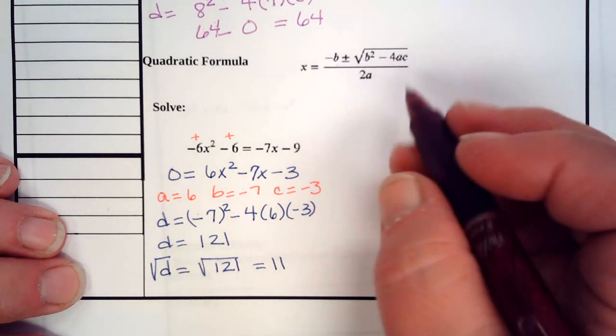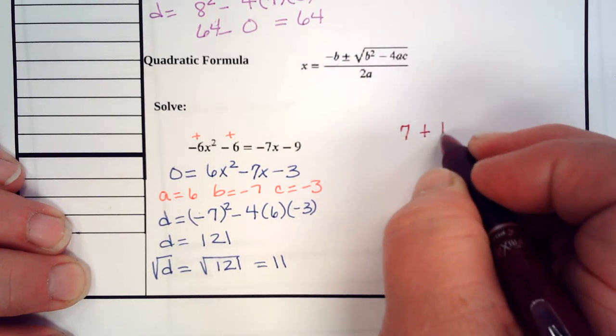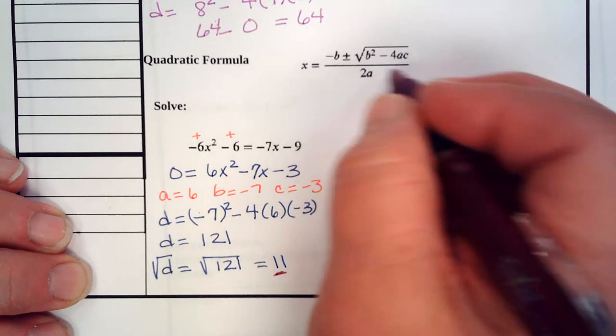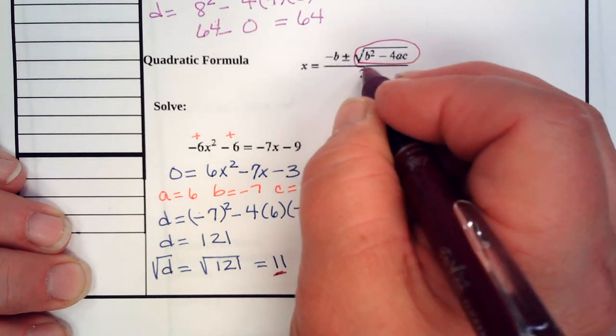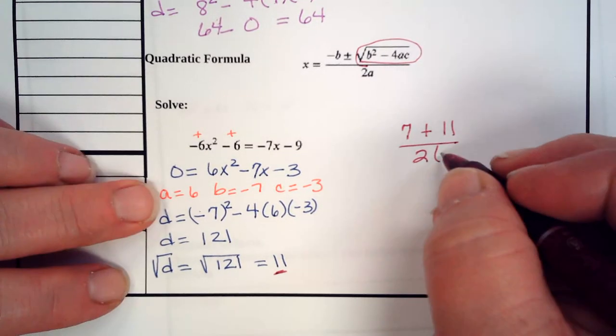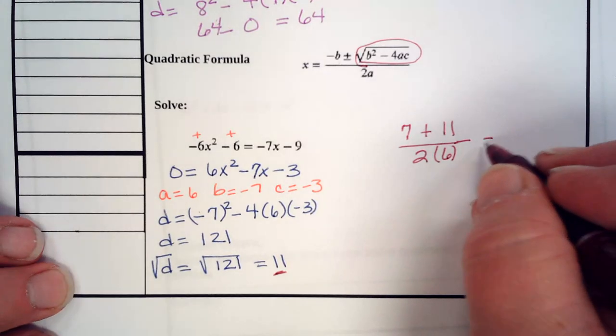The opposite of negative 7 is 7. First time I will add 11. Then divide by 2 times 6. A is 6.